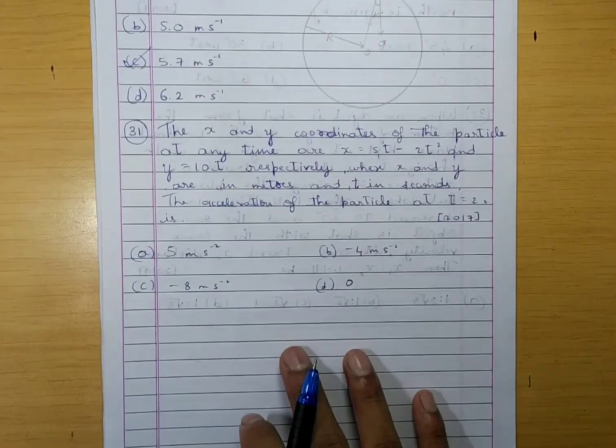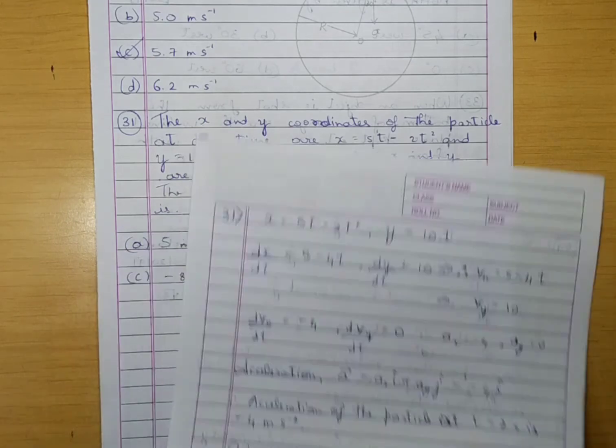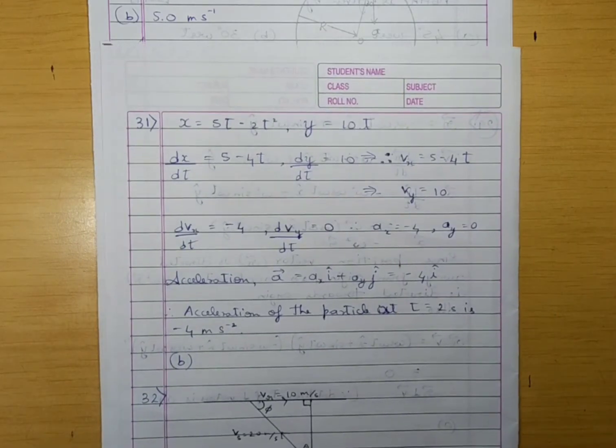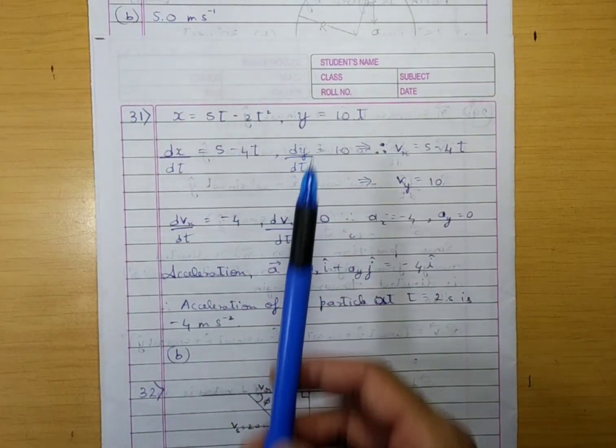31. The x and y coordinates of the particle at any time are x is equal to 5t minus 2t square and y is equal to 10t respectively, where x and y are in meters and t is in seconds. The acceleration of the particle at t is equal to 2 seconds is. 31. x is equal to 5t minus 2t square and y is equal to 10t. This is in the x direction and it is in the y direction.